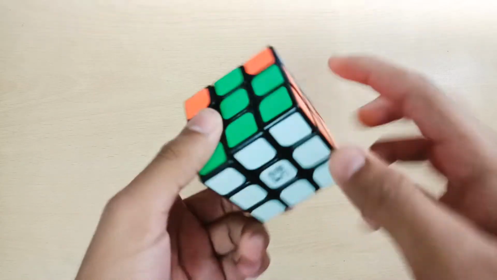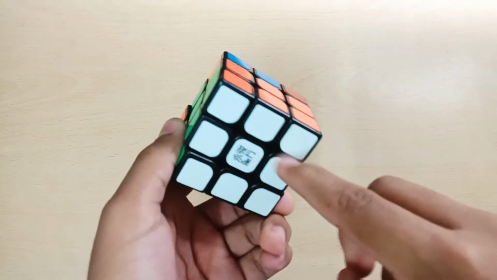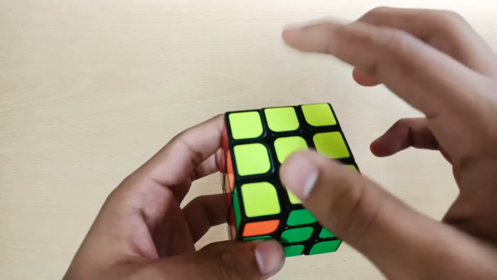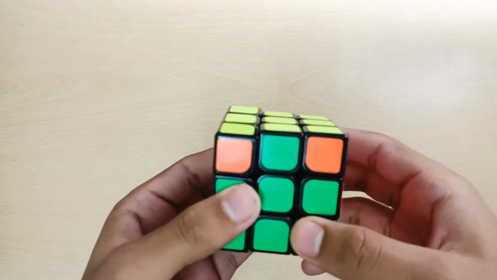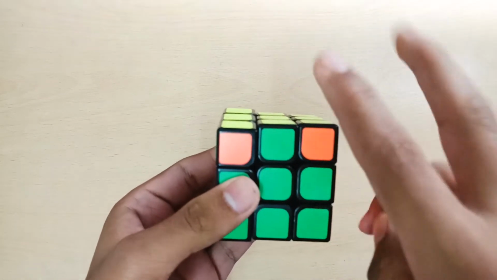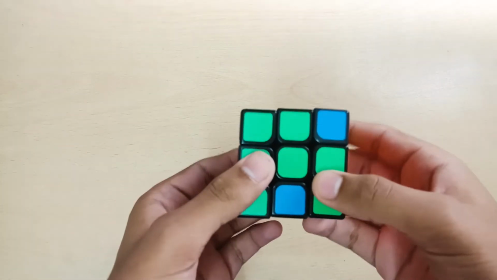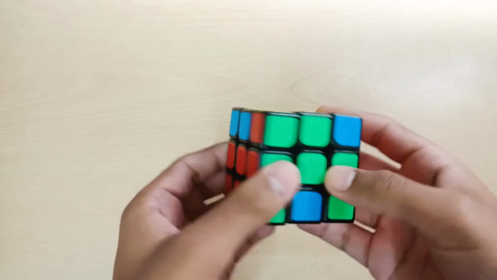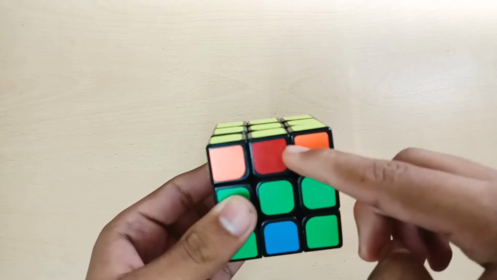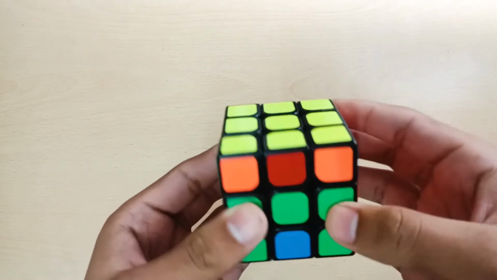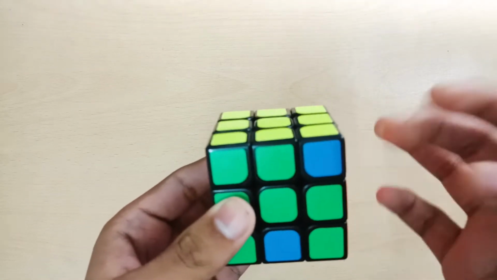Basically what that algorithm does is it switches these two edges of the bottom layer, but keep in mind it also switches these two in the top layer. So whenever you're doing the M2, U2, M2, there are two possibilities and I'll show you both of them. So when you had the case like this, when I did M2, U2, M2, now it does not matter do it from this angle or this angle, because you're going to switch the opposite edges. So if you do it from either of the angles, the result is going to be same.